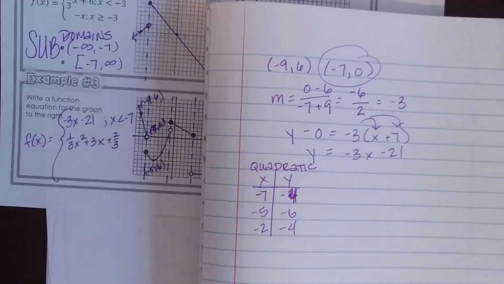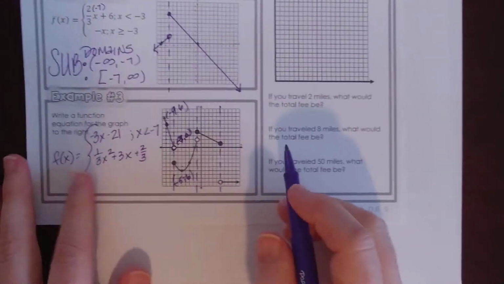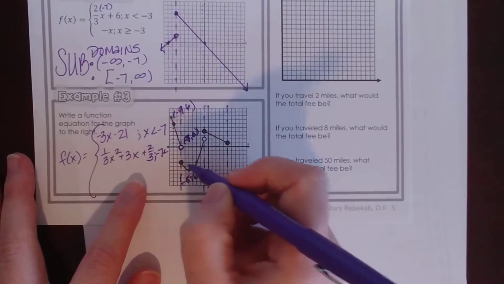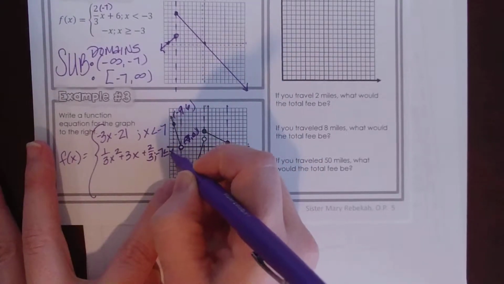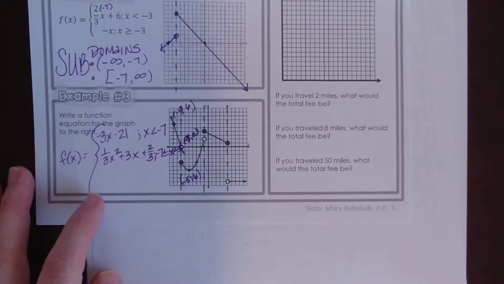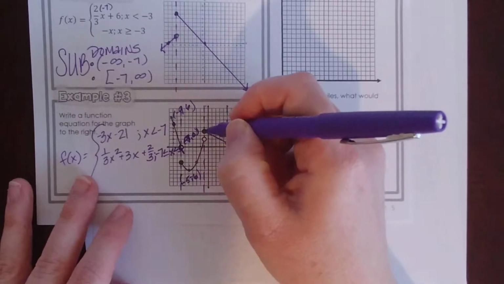Wow, that was really tricky. Okay. And I also know that that's only for the piece between -7, including -7, to -1. Sorry, that's overlapping there.